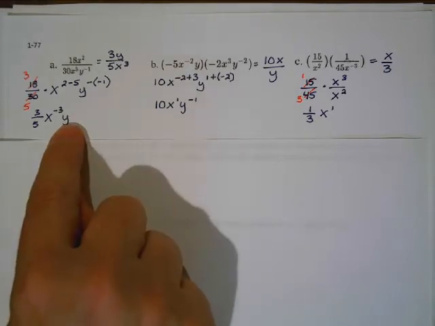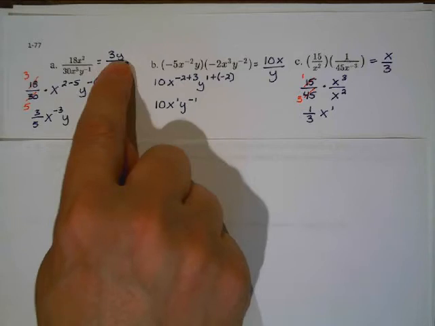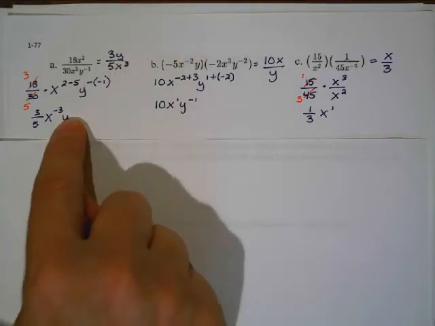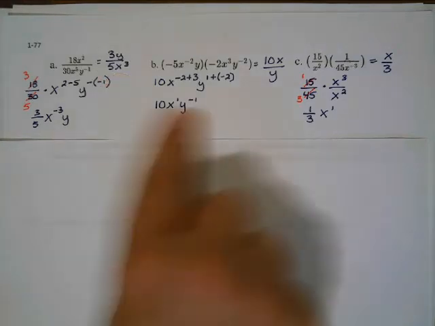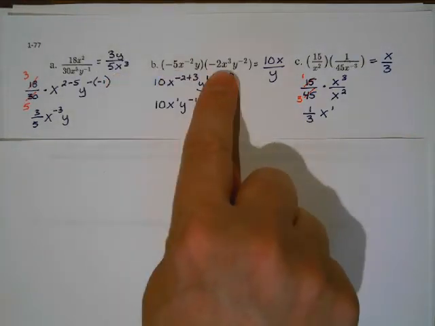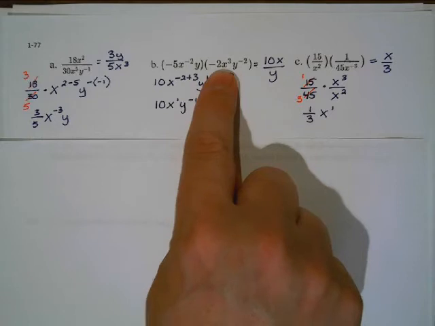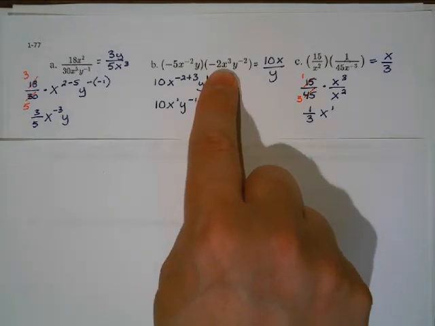So my final answer is 3y in the numerator, because y is a positive exponent, and 5x to the third in the denominator. On the next one, I multiplied negative 5 times negative 2. Now those negatives do not mean that you switch or put one in the denominator or anything like that. Those are just negative numbers. It's only negative exponents that mean they're reciprocals.